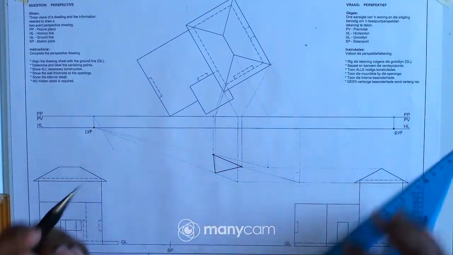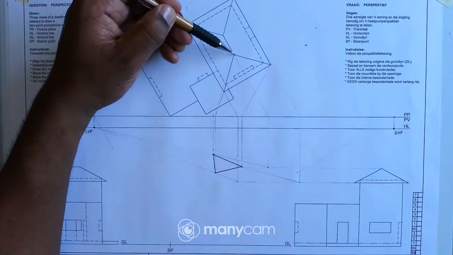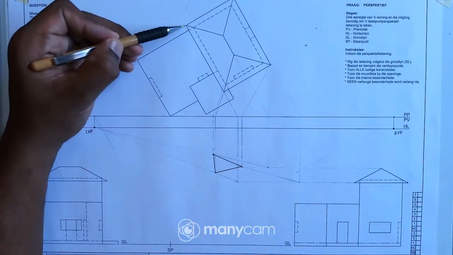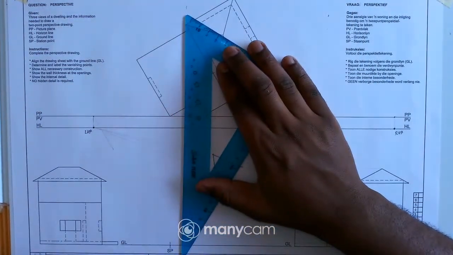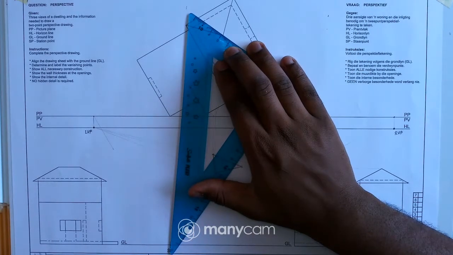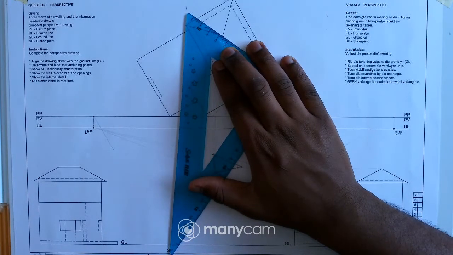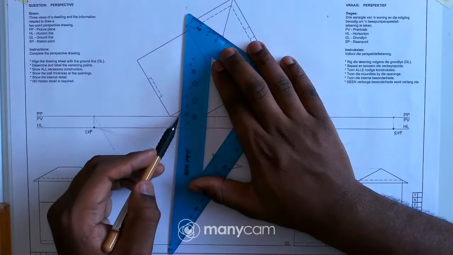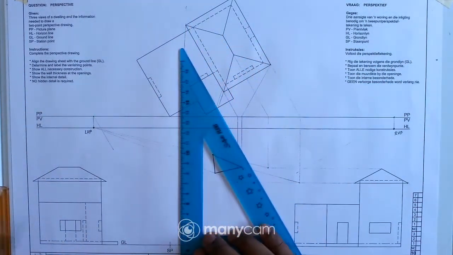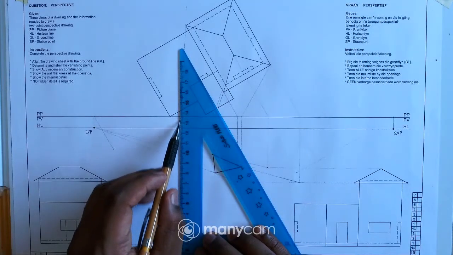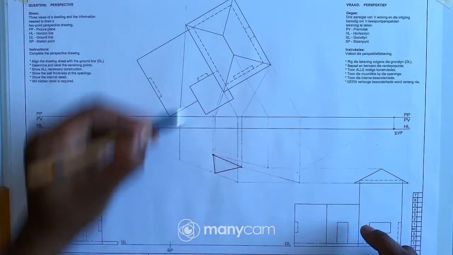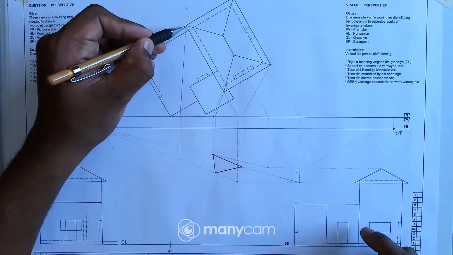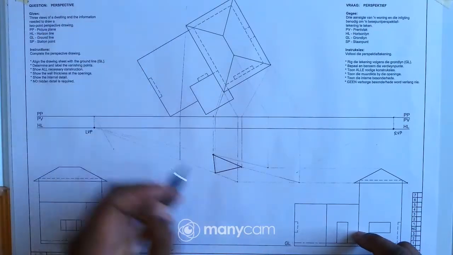Okay, so now I have those 3 points. Now I'll just try and locate this point, right? So I'll have to first take this point to the station point, and when that line intersects with the picture plane line, I'll have to drop it down. So from here, from the picture plane, I can just drop that point down to that line. So this line, why this line? Because this point and that point, they're on the same line, right? So that means I have a point right over there.